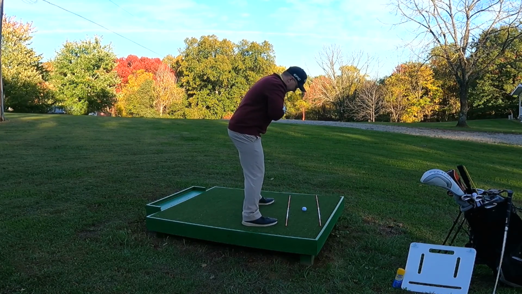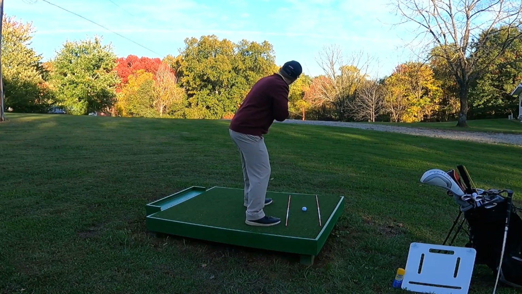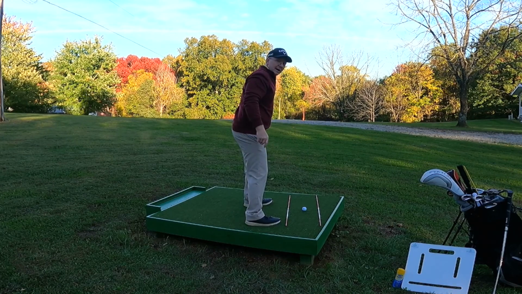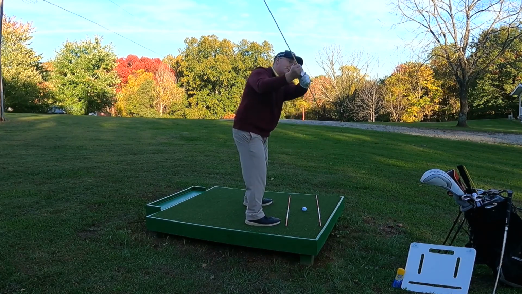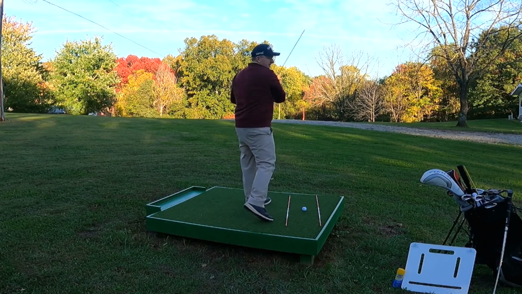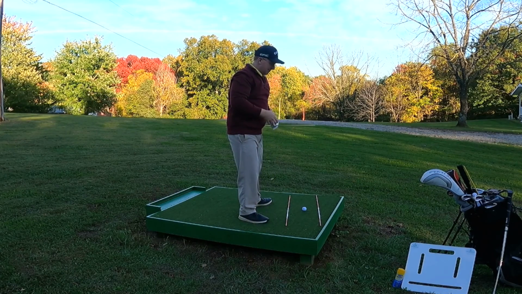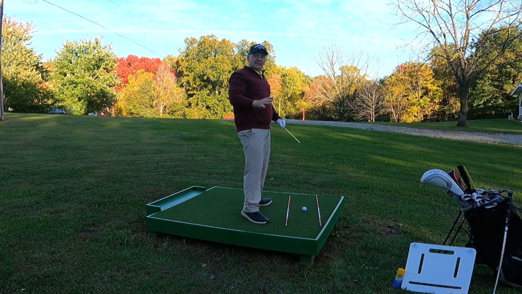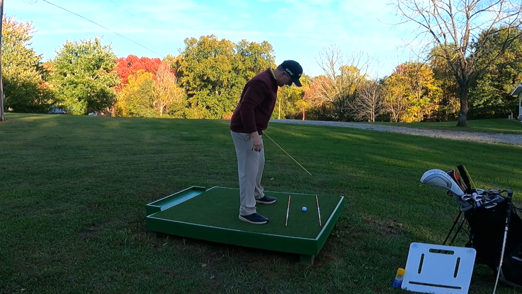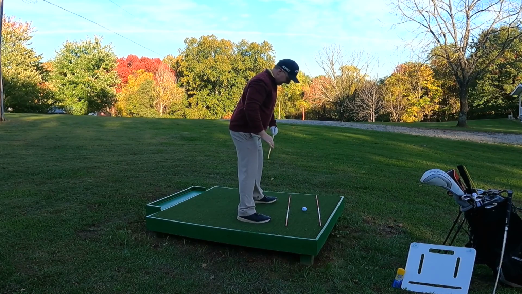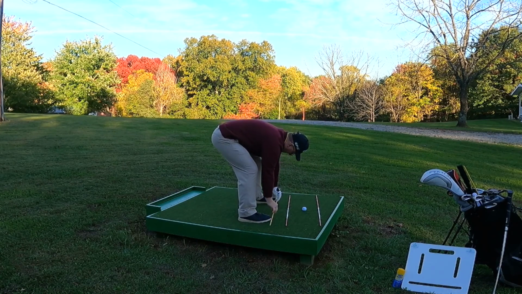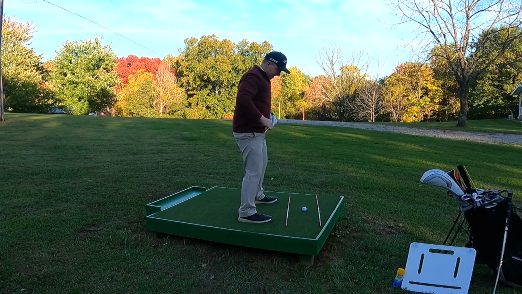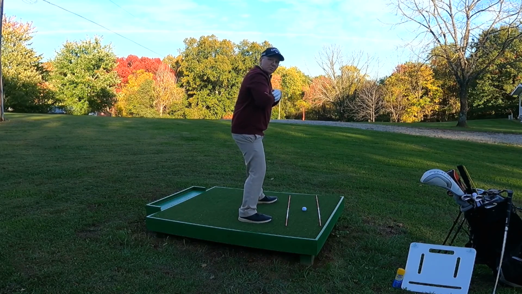If my alignment is like this and it's aimed over this way, that's going to promote an out to in swing path, and that may or may not be the kind of shot I want to hit. If I want to hit a shot that has narrow dispersion, I need to make sure that these parts are parallel: my toes, my knees, my hips, and my shoulders.